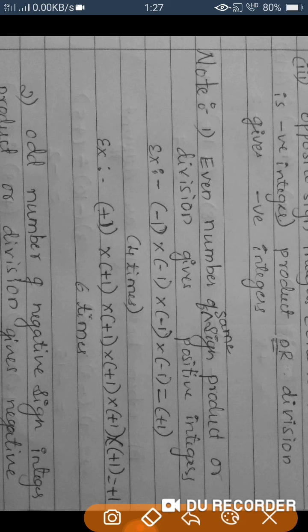I have taken the example in a multiplication only, not a division. Just now I explained how to multiply the integers, which means just multiply the numerals. 1 into 1 into 1 into 1, where negative is there 4 times. 1 ones are 1, 1 ones are 1, 1 ones are 1. If you multiply 4 times 1, it is 1 only. But don't write 4 into 1, it gives a 4 answer. That is wrong, so be careful about this. It is 4 times, so that's why I have written it like this.